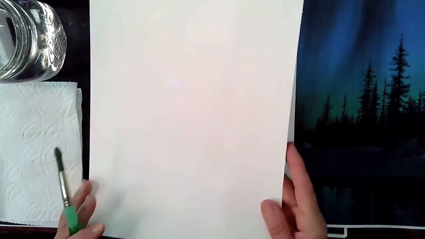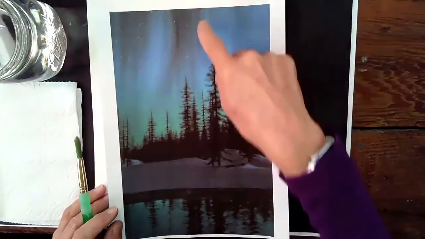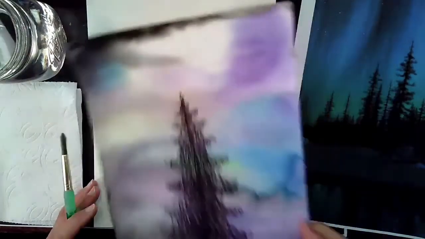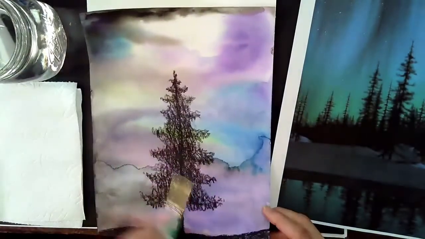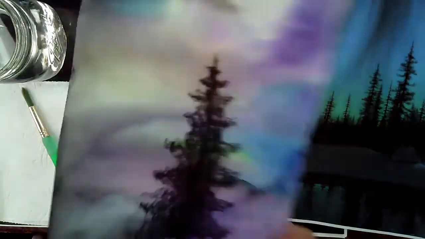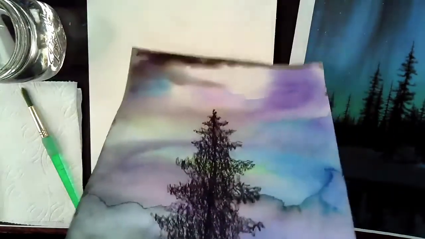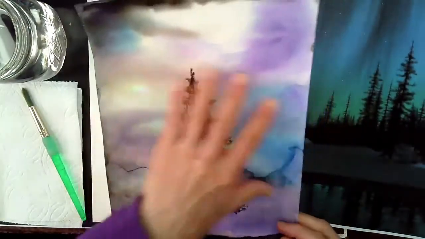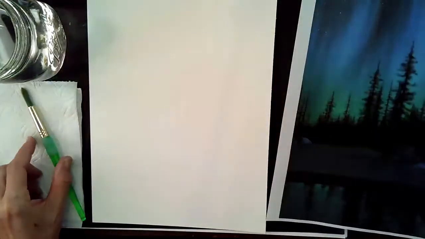I am going to be making my paper tall like a door, similar to the way this photograph is tall like a door. If you notice that when I painted my colors, I let them run back and forth and up and down to let them spread all over my paper. That's what we're going to be doing today.